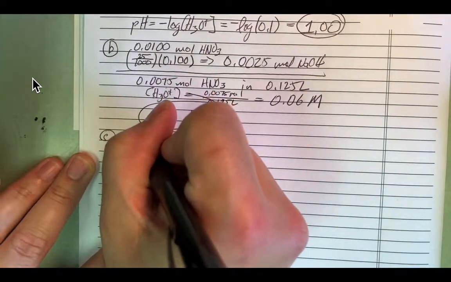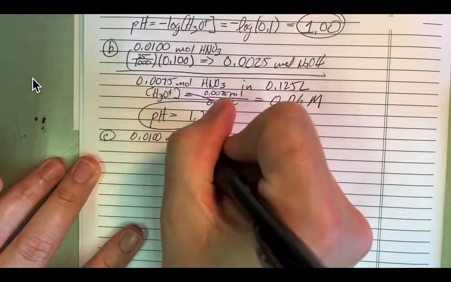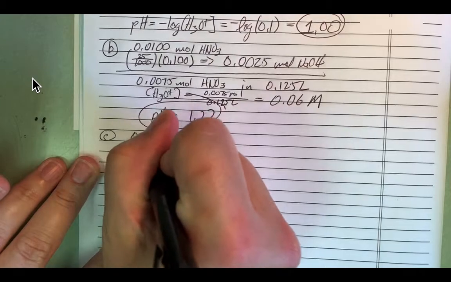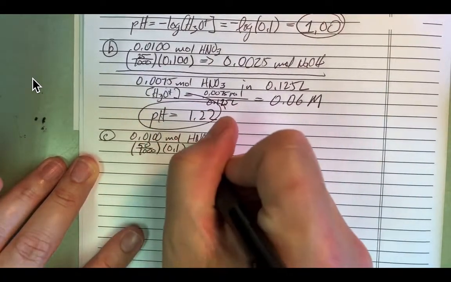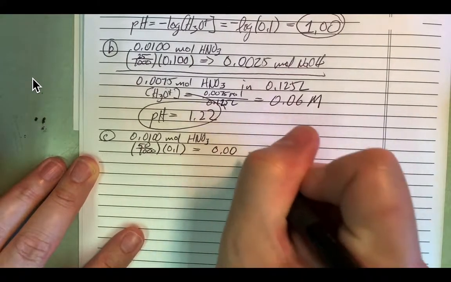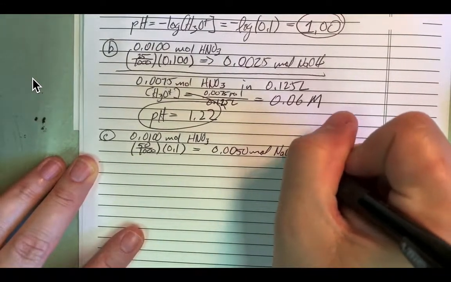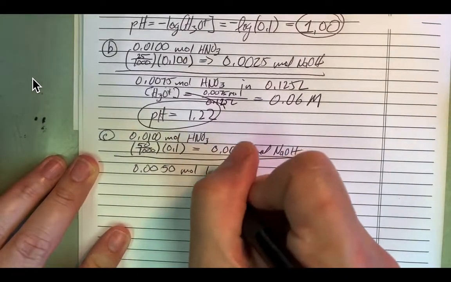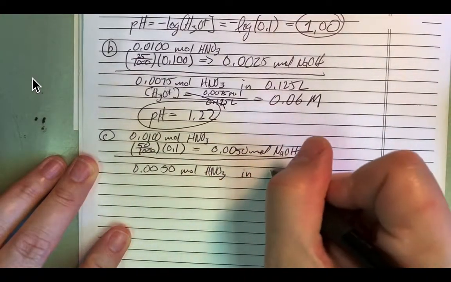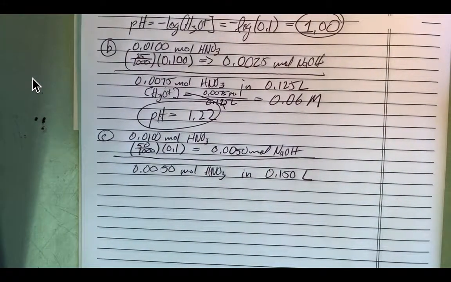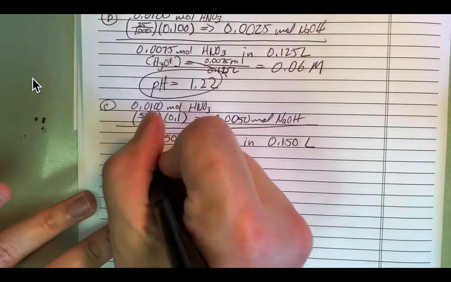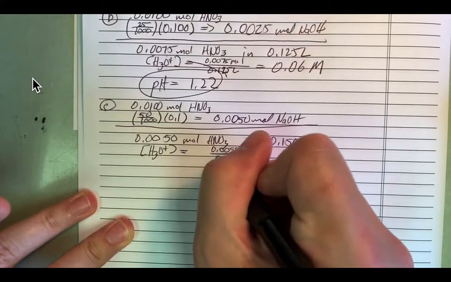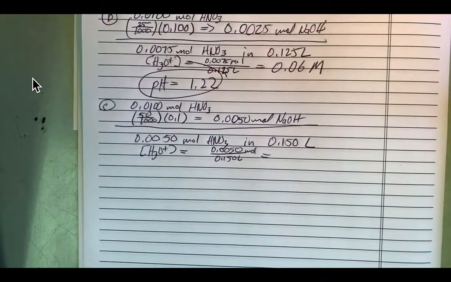So again, if we started out with 0.0100 moles of nitric acid, and then we had 50 mLs of base, at the end of the day, that would leave 0.0050 moles of our nitric acid, but now in 150 milliliters, or 0.150 liters. It's getting neutralized and diluted.